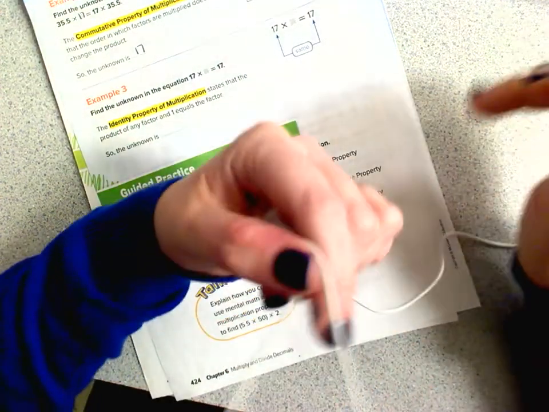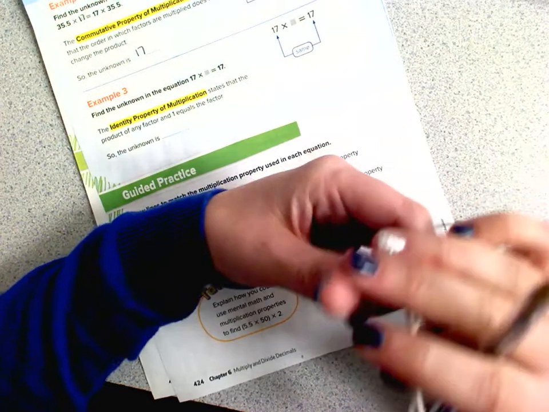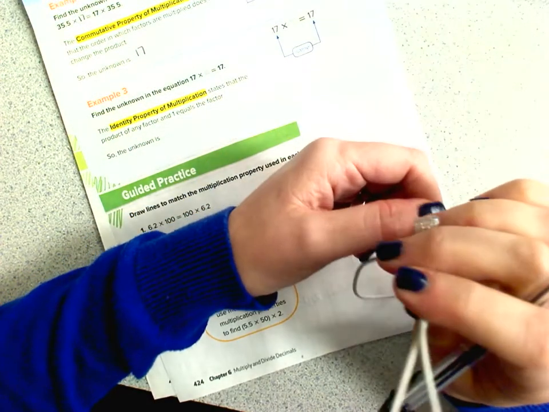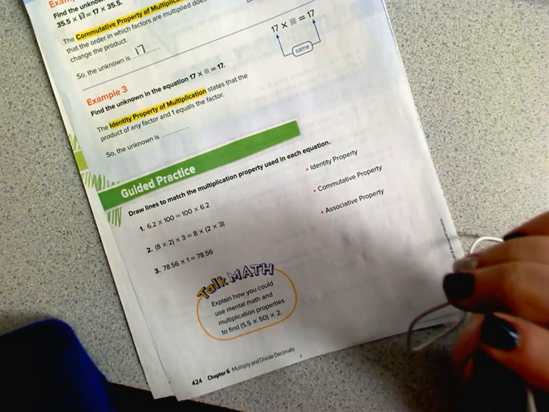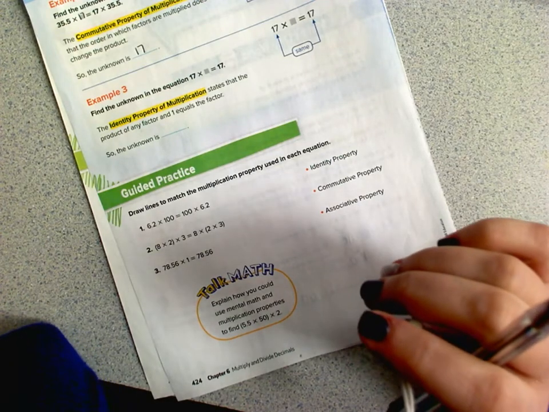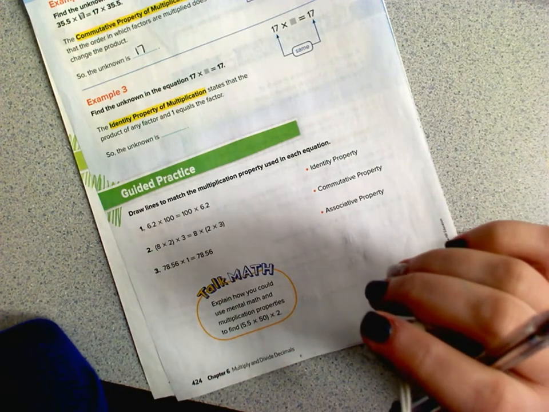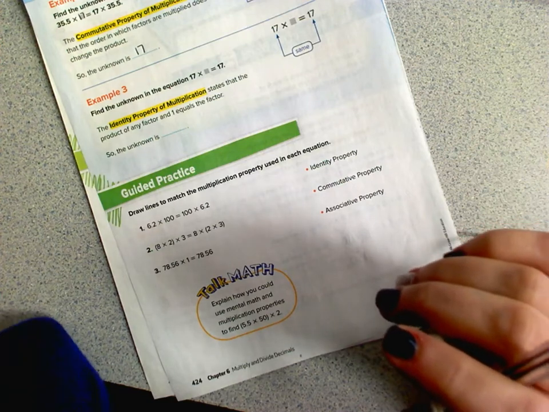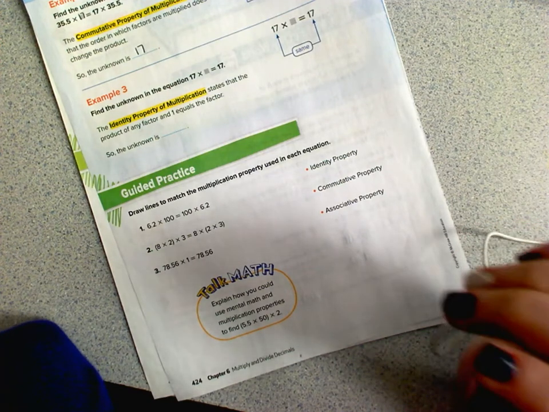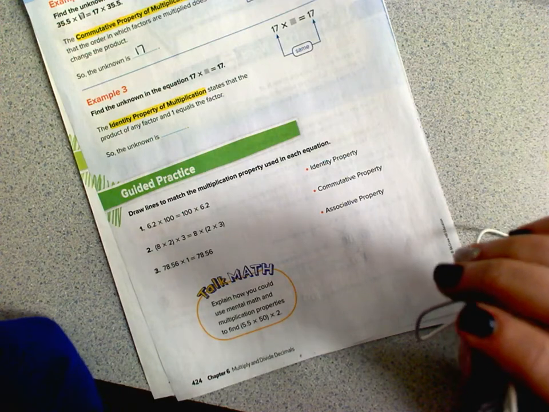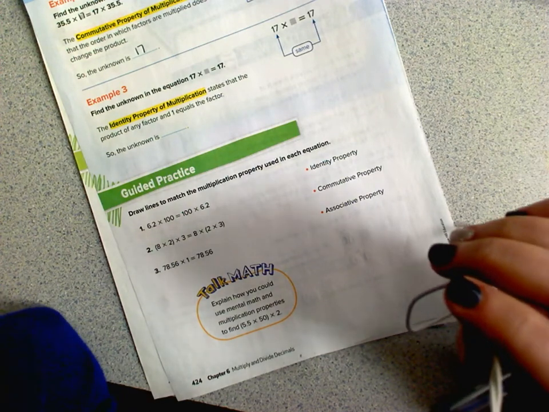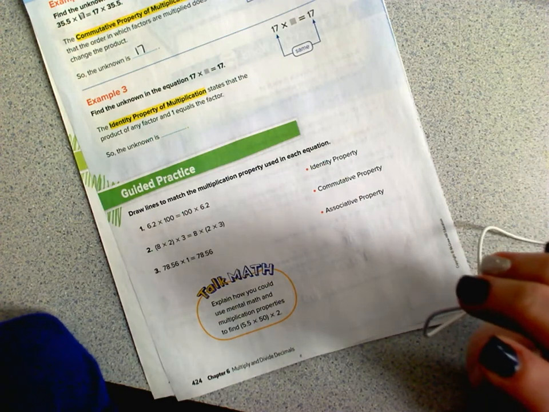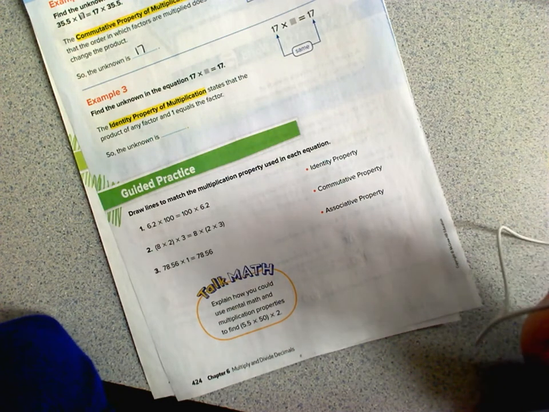And then the last one, similar to addition, is the identity property. However, identity in multiplication and addition are different. We always want to see ourselves on the other side. The number wants to see itself on the other side. In the property of addition, identity in addition, it's plus 0, right? 17 plus 0 would equal 17 in addition.